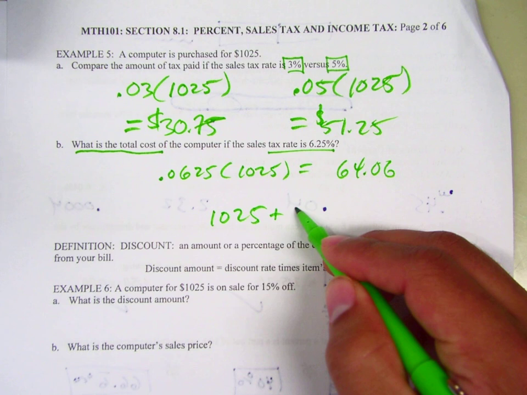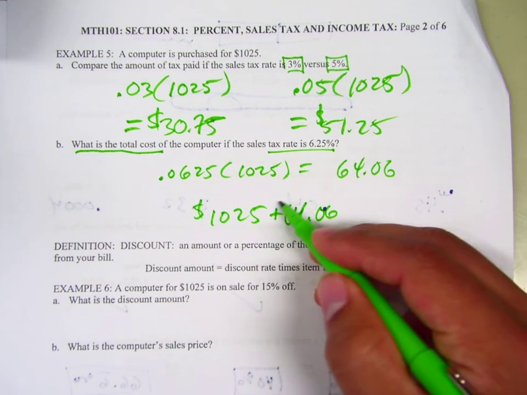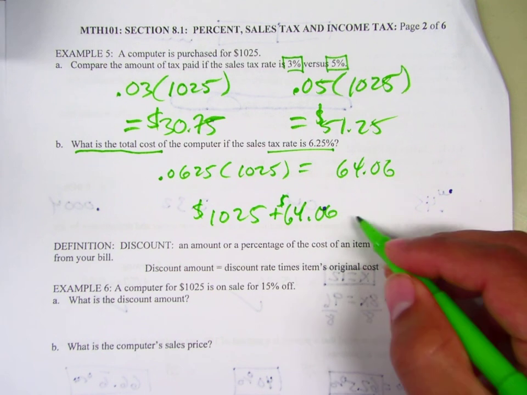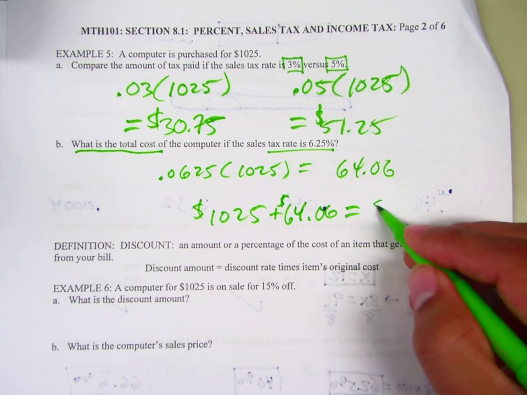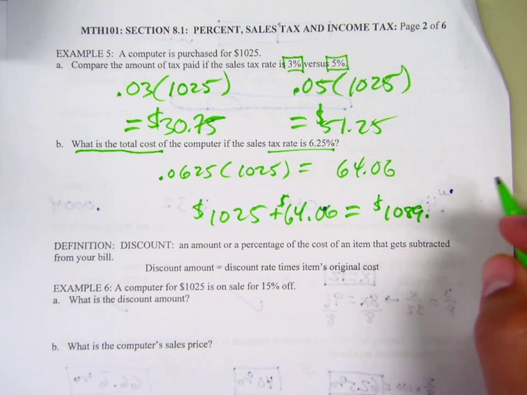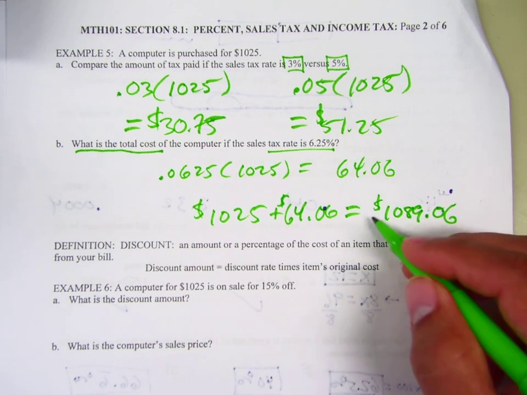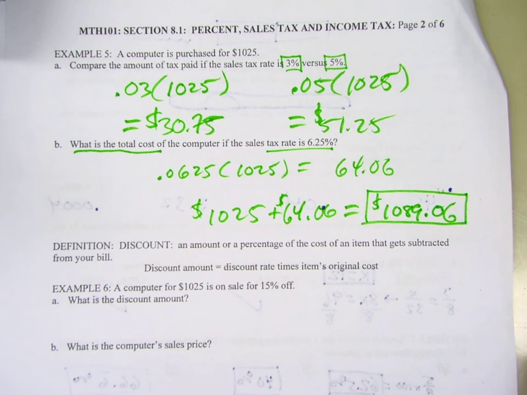So 1025, this is the tax amount right here. And your total was 1089.06. Okay. Makes sense? Okay.